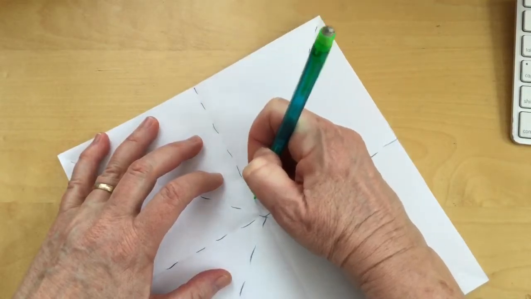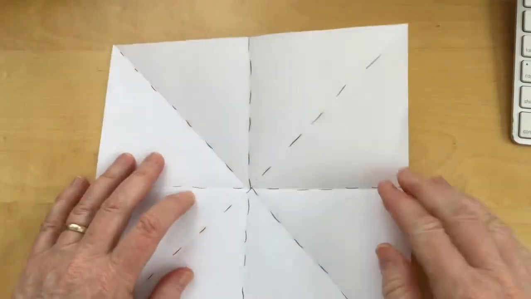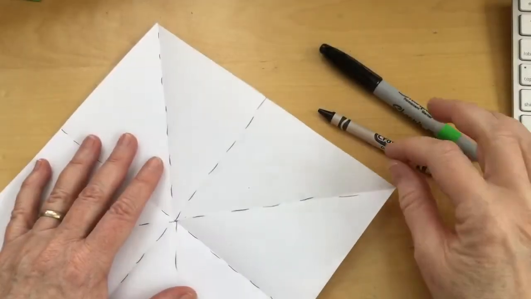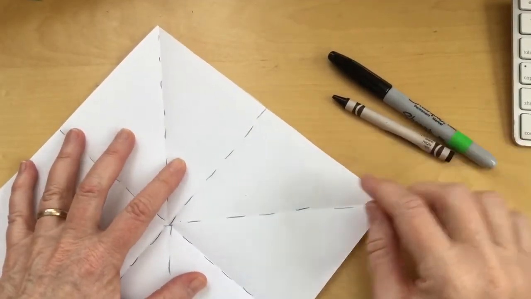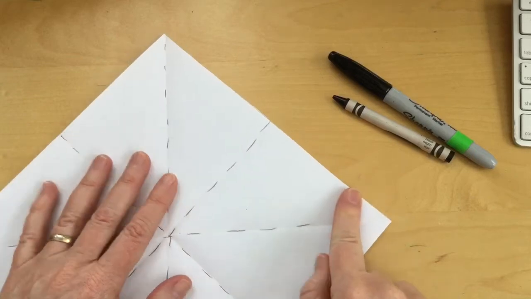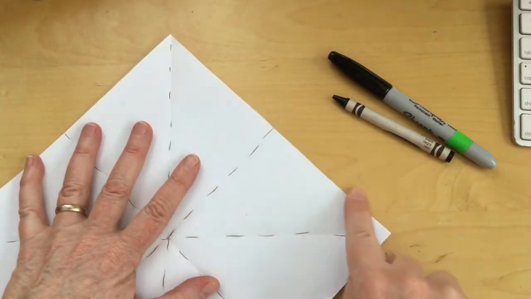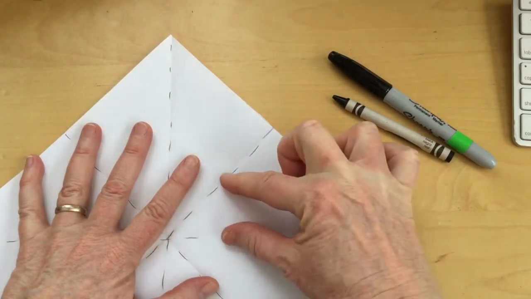2 on the diagonal, 1 going across, and 1 going up and down. The next step in this process is to draw the letters of your name into one of these triangles. So hold your paper so that you've got a long edge of the triangle right here and the pointy edge of the triangle right there. And you're going to draw the letters of your name.